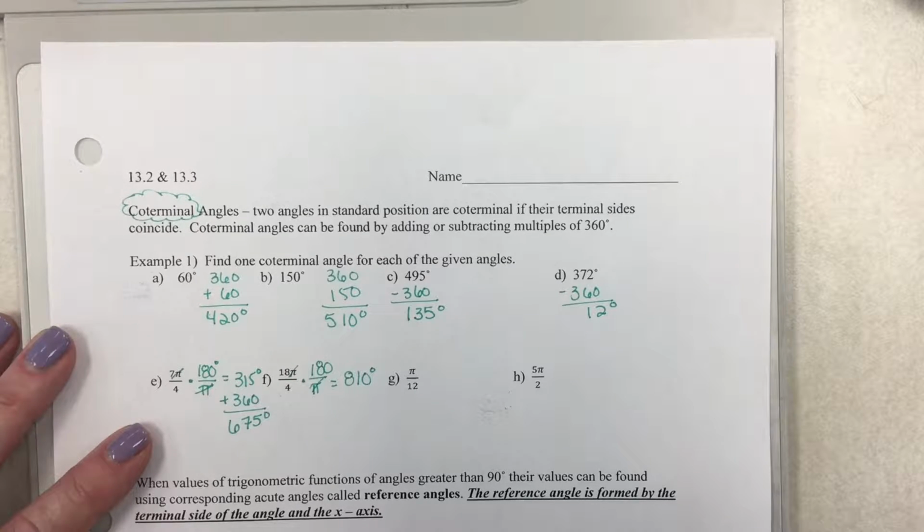Abby? How do you know it's 180? Is it always? Always, always. To go from radians to degrees, it's always 180. That was on yesterday.